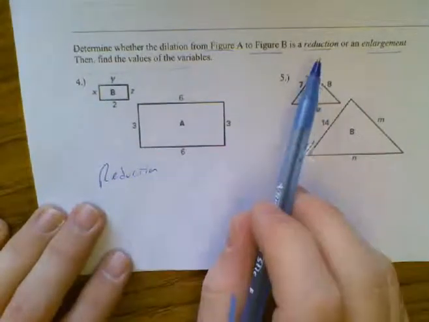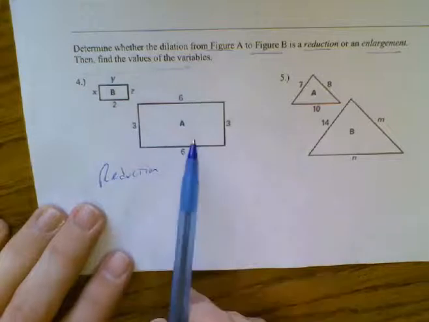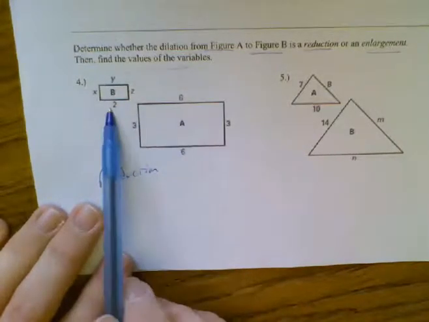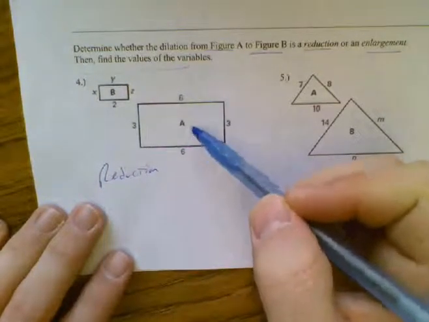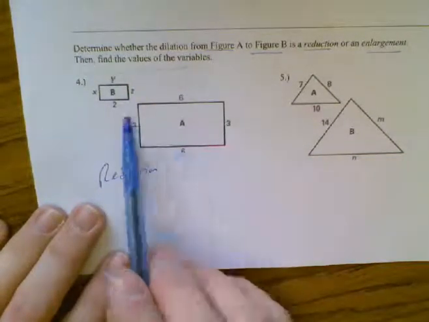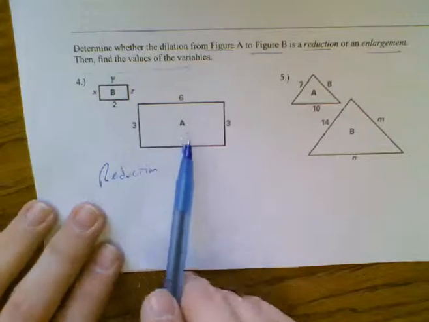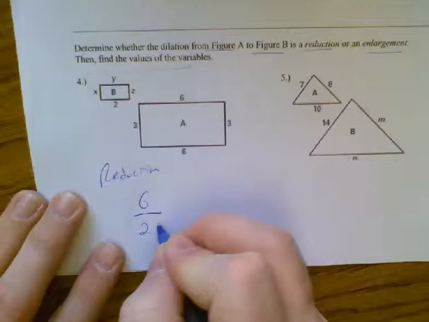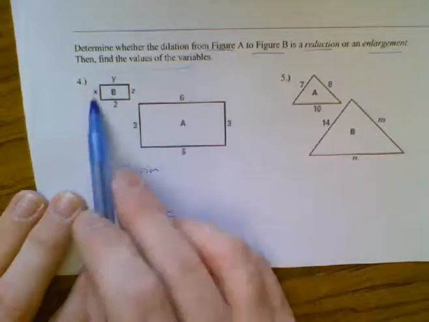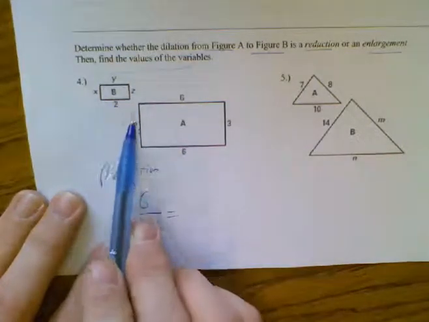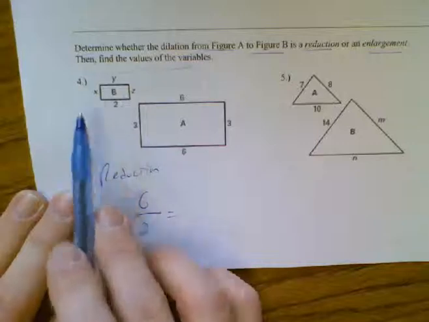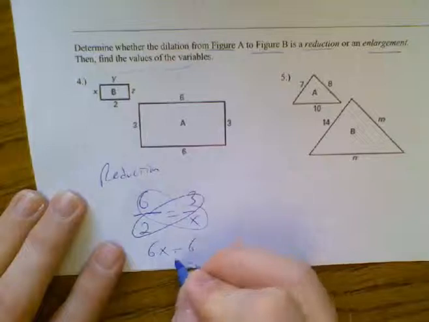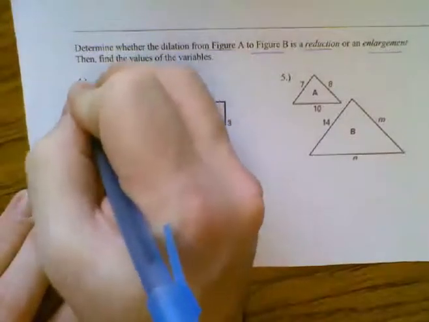All right, now we have to find the values of the variables. So you can set up a proportion. I think in class a lot of people just did this in their head because the numbers were pretty basic. But the idea here is if you want to always get it right, just match up the corresponding parts and set up a proportion. If I'm going to start with A and go to B, then my proportion would be 6 goes with 2 as, and then just pick a side. You want to do x? So 6 goes with 2 as 3, which is corresponding to the x. Cross multiply, 6x equals 6, so x equals 1.